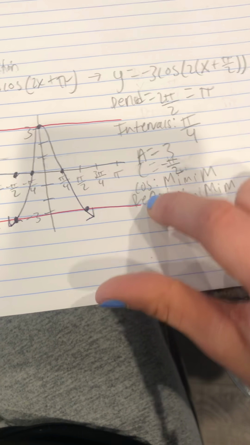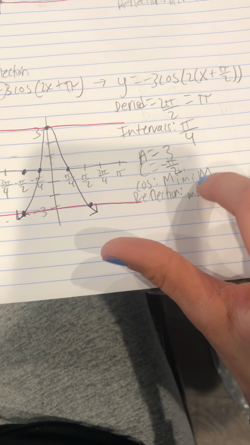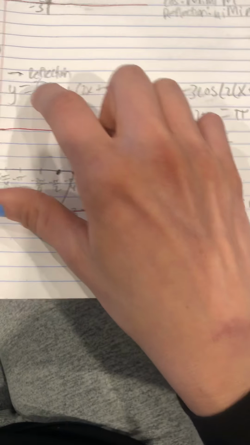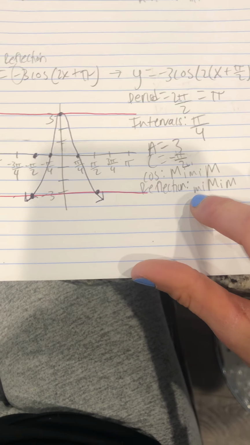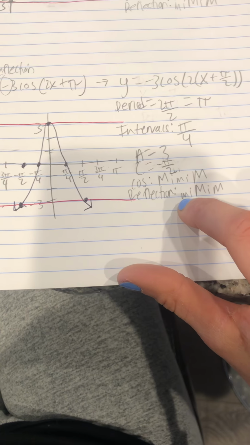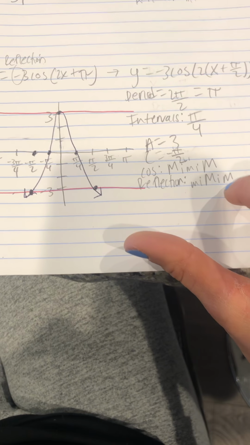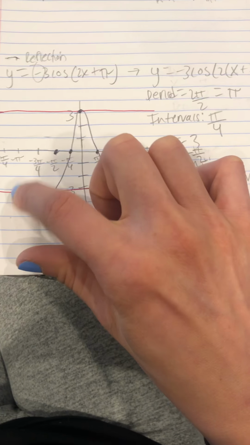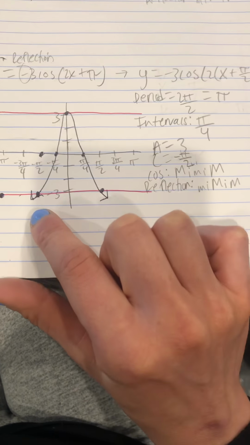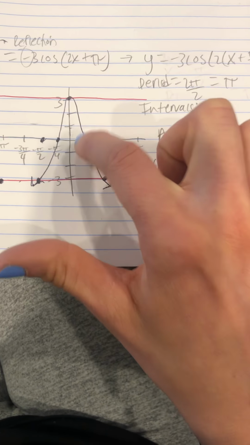So then my cosine graph starts with maximum, interval, minimum, interval, maximum. However, I have a reflection with this negative, so it's going to be reflected over the x-axis. Meaning I start with my minimum, intercept, maximum, intercept, minimum. So when I graph that, don't pretend like you don't see those dots here. I messed up in pen, but you're starting at your minimum, intercept, maximum, intercept, minimum.